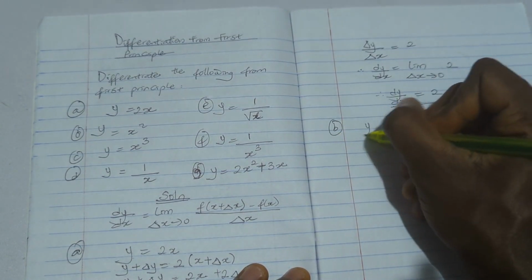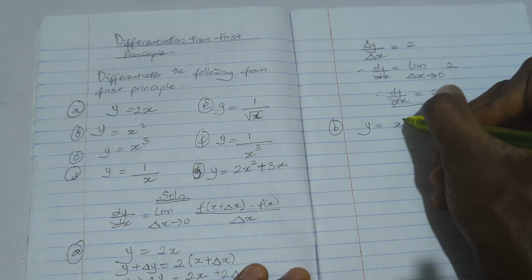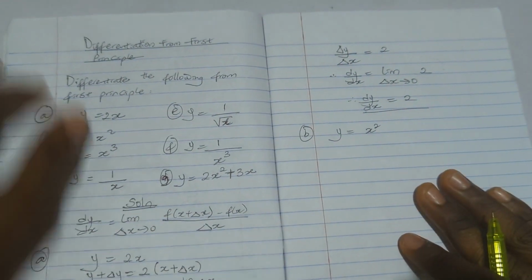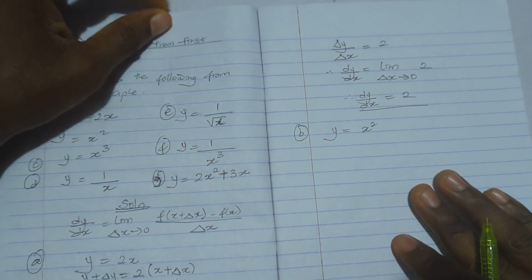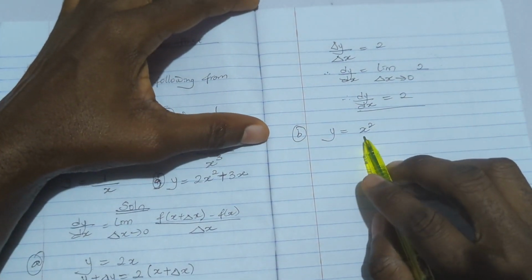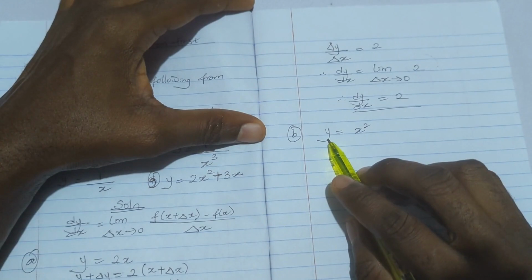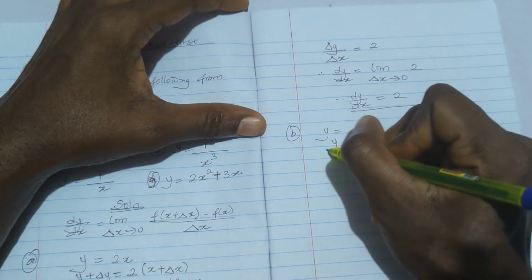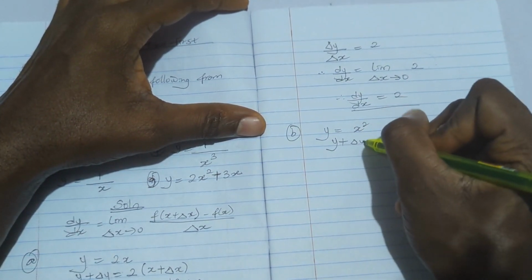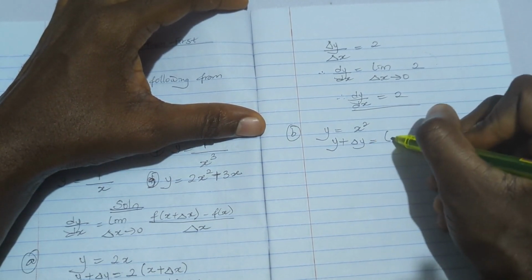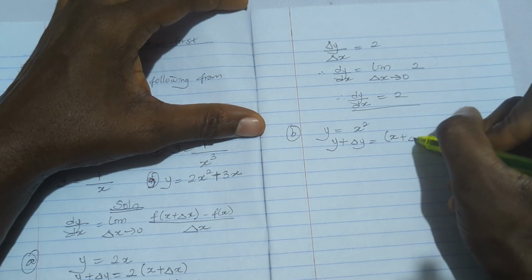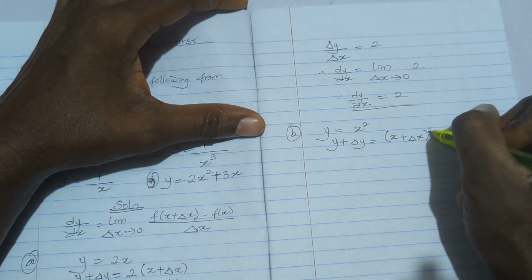Question B says y is equal to x squared. We follow similar steps as we did the first time. We introduce a small change in our x that will produce a small change in our y. So we are going to have y plus delta y is equal to, you open your bracket now and say, x plus delta x all squared.